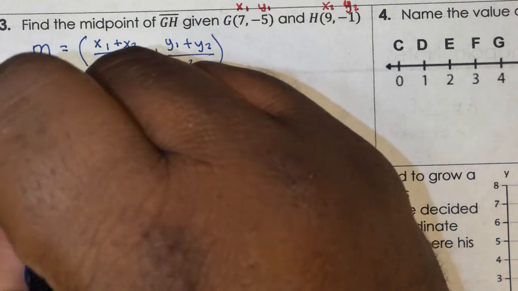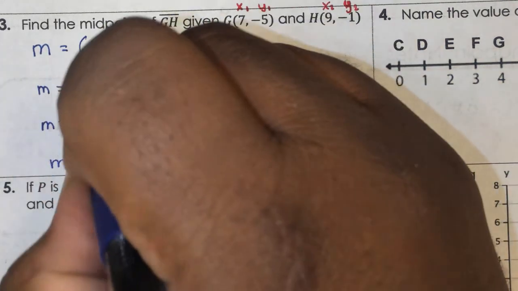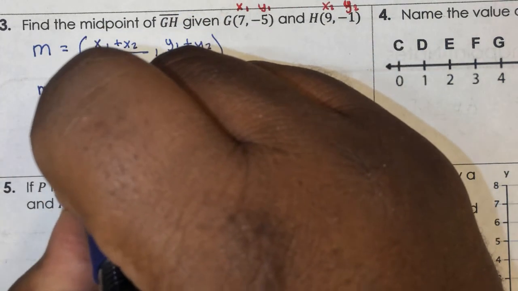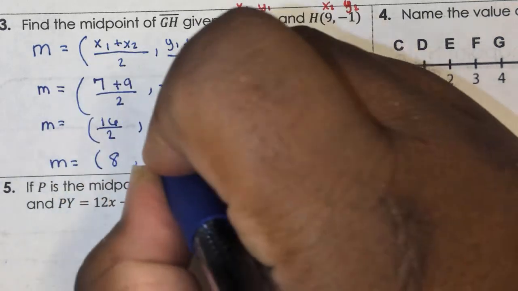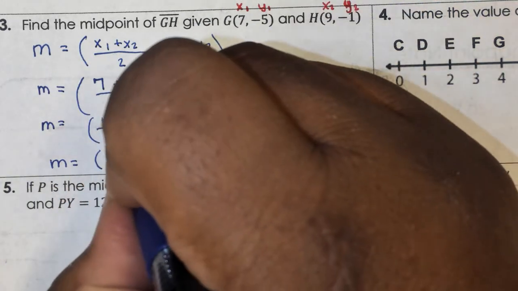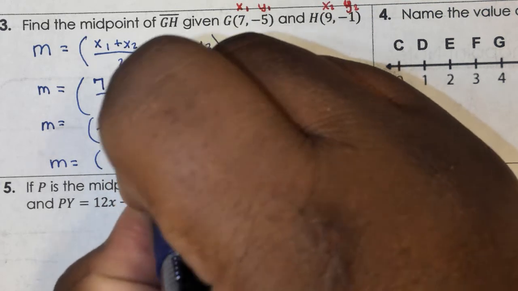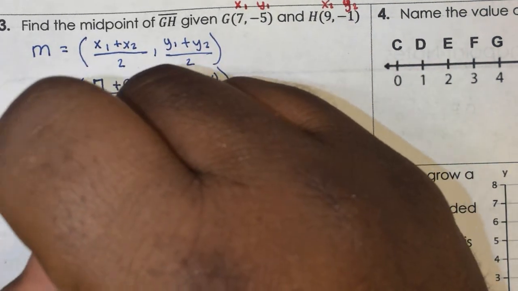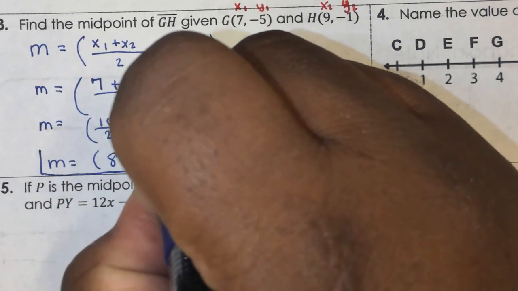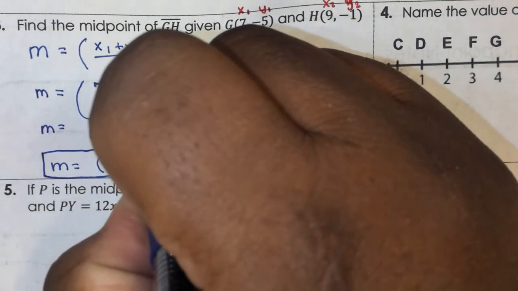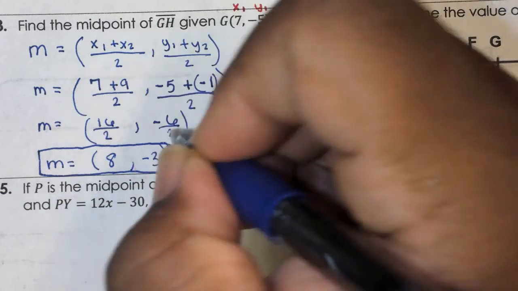And then this last line, I'm going to simplify that. 16 divided by 2 is 8. -6 divided by 2 is -3. This would be my midpoint between the 2 points, (7, -5) and (9, -1). Alright.